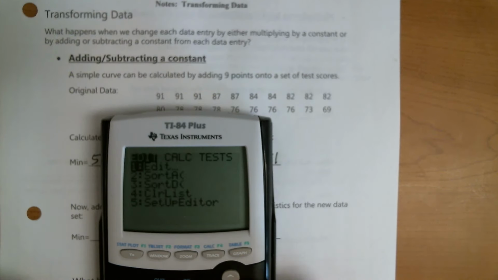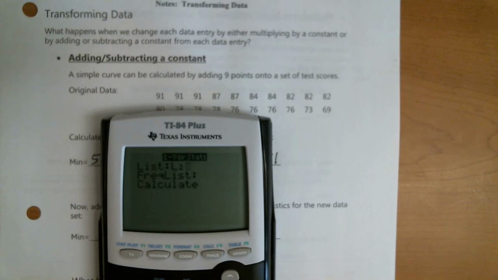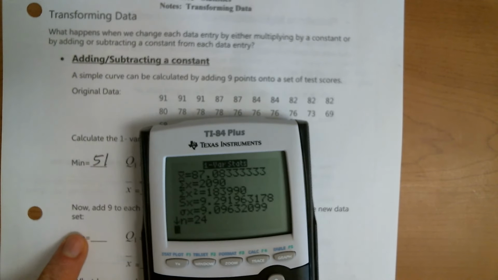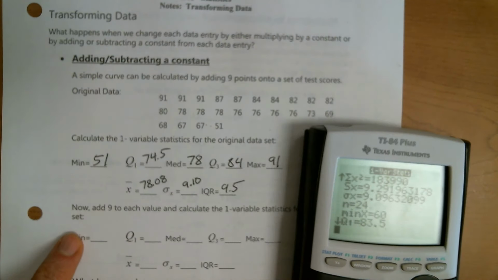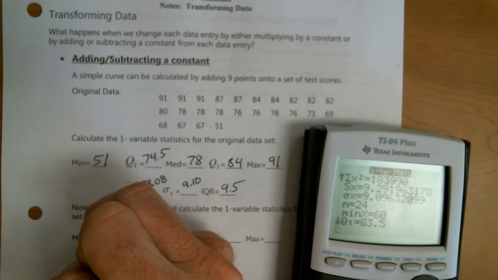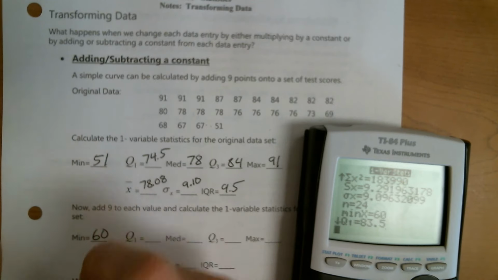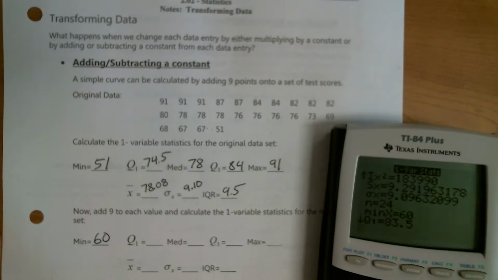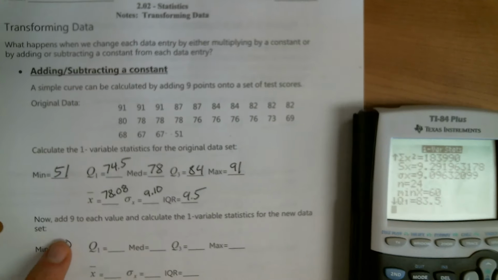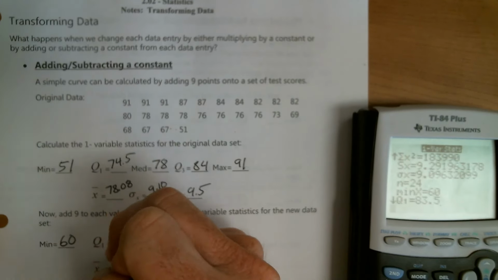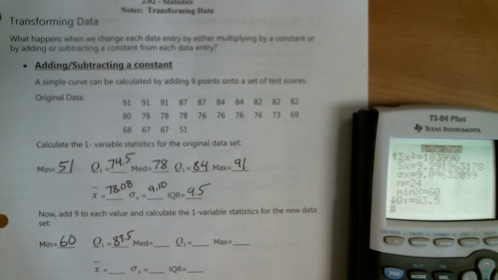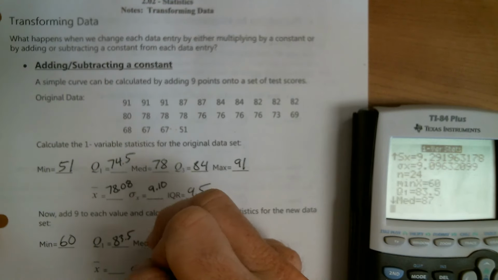Then if I want the calculations, I can go to stat calc, one variable stats, and tell it that I want to run it on L2 instead of L1. And what we see here is, let's fill these in one by one. The min went up by 9, so it's now 60, which makes sense because the lowest grade got 9 more points. Q1 is now 83.5. The median is now 87.